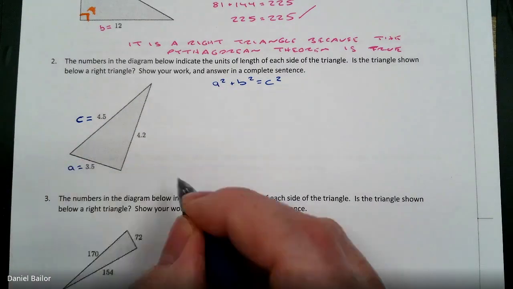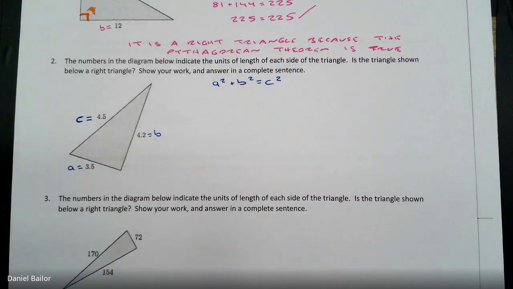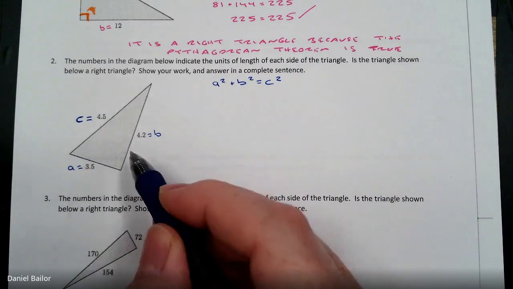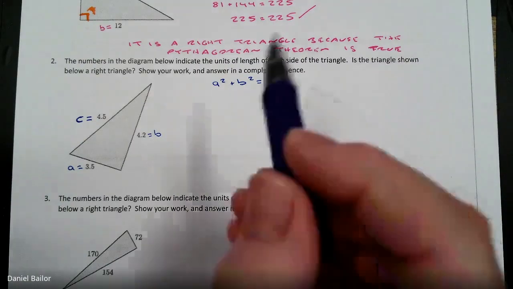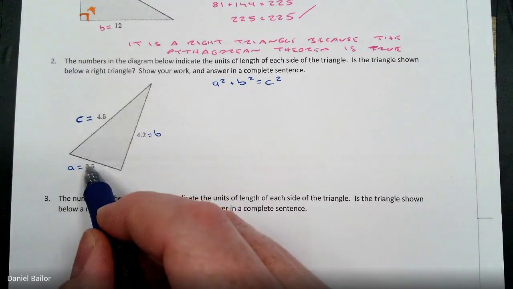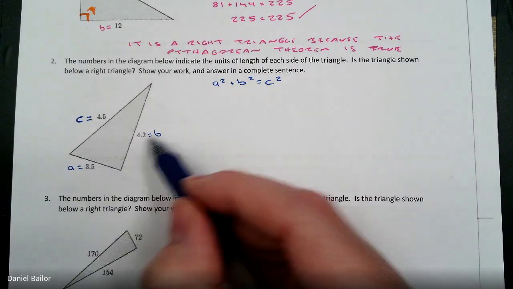A can be that one, B can be that one. It really does not matter which one is A and B. That's just what I picked. You can switch A and B if you want. But C has to be 4.5. So we wrote the Pythagorean theorem. We have the variables labeled. Let's put the numbers in for the variables.